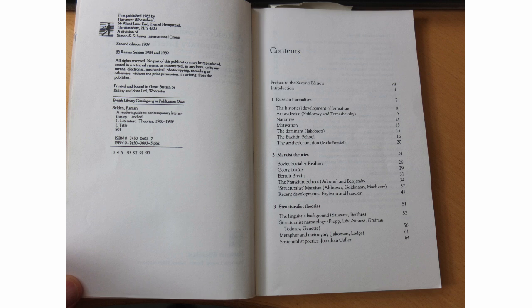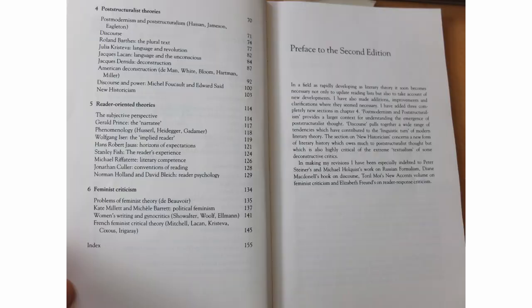It starts off with Russian formalism. By the way, estrangement or defamiliarization came from this school. And then Marxist theories, production is the most important thing. Structuralist theories, language is the most important thing. Most of my career I have been in this area, actually.